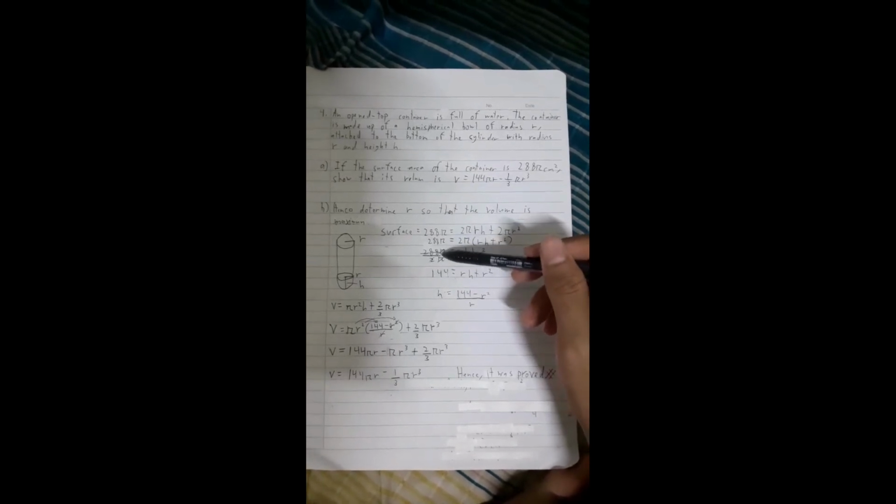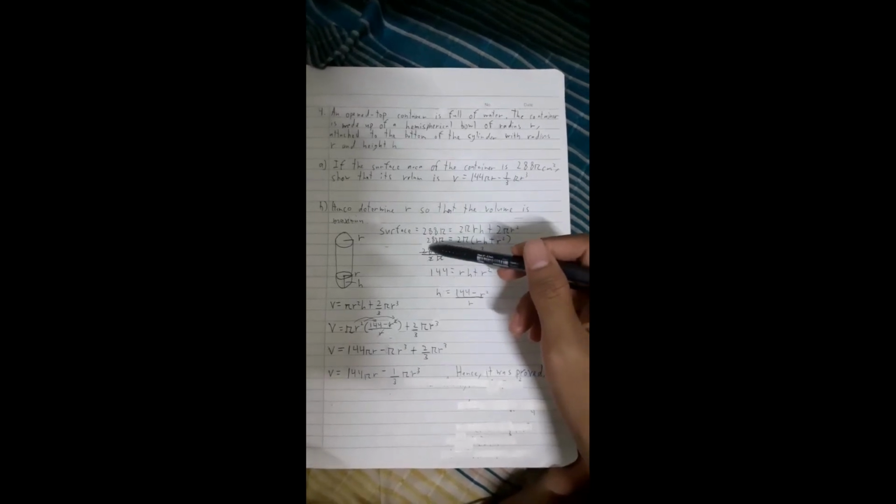Then we factor out 2 pi from both terms, and divide both sides by 2 pi: 288 divided by 2 gives 144, which equals r h plus r².